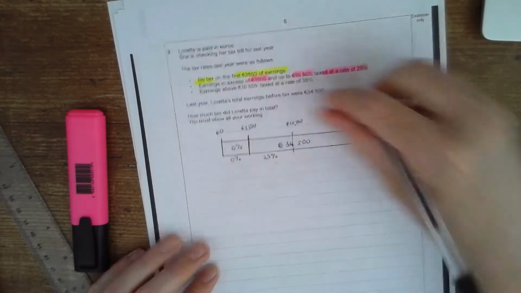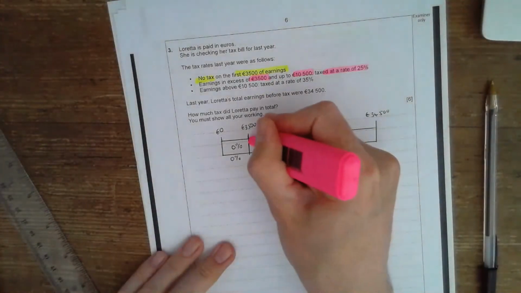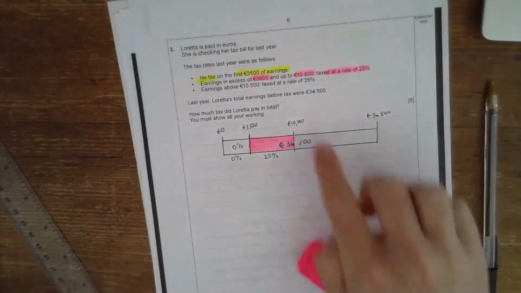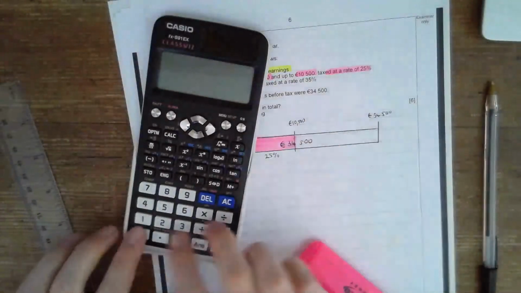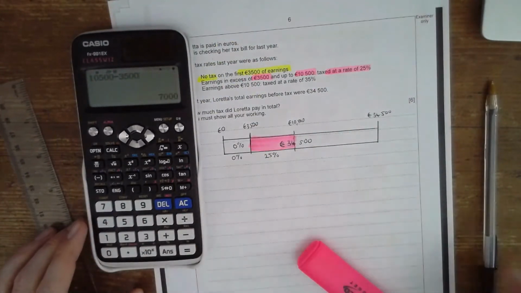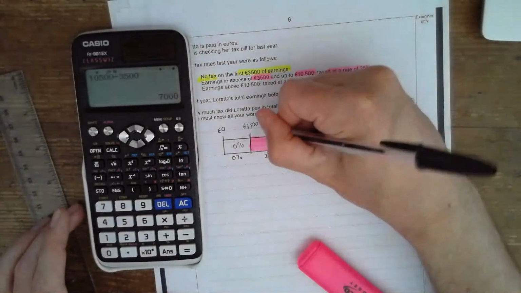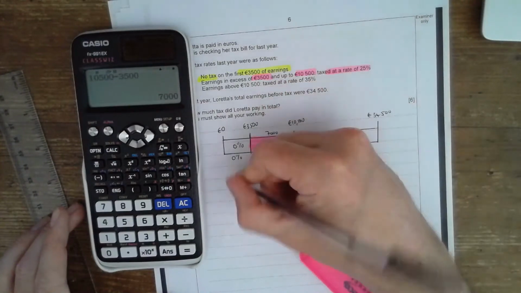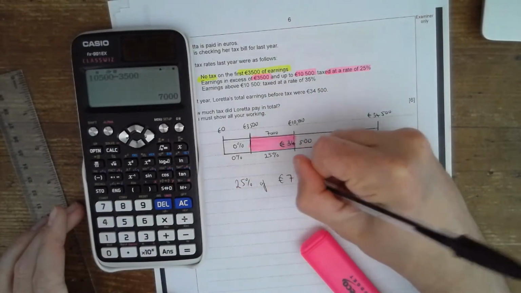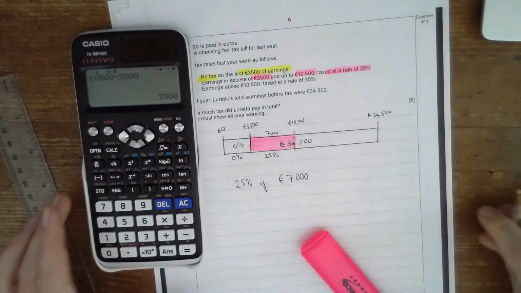And what we need to do is work out how much of the bar that much represents. So to work that out, I want to do 10,500 take away the 3,500. And that tells me this is 7,000 euros here. So we're going to have to work out 25% of 7,000 euros at some point. I'm not going to do it now, I'm going to work out the rest.